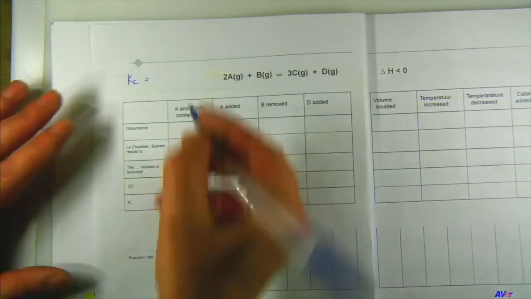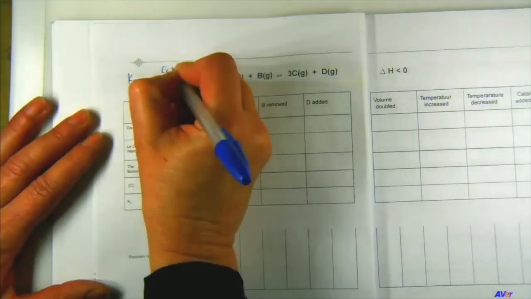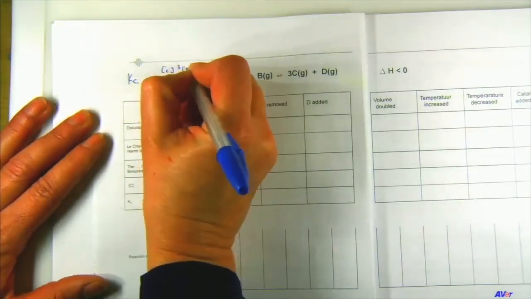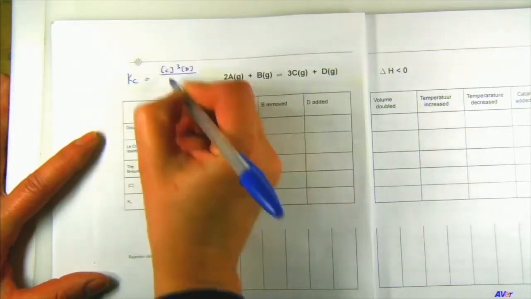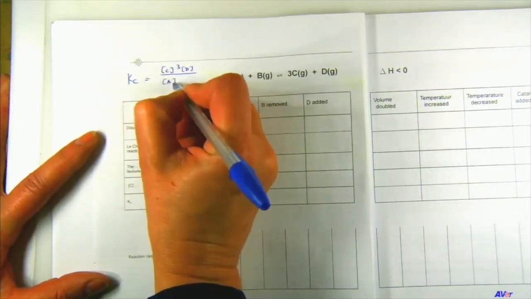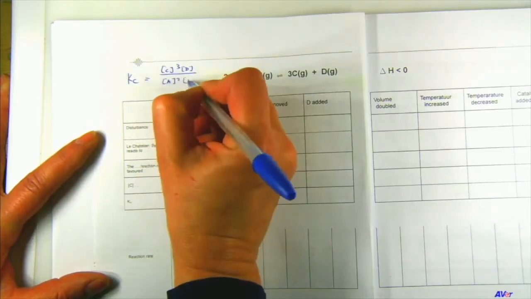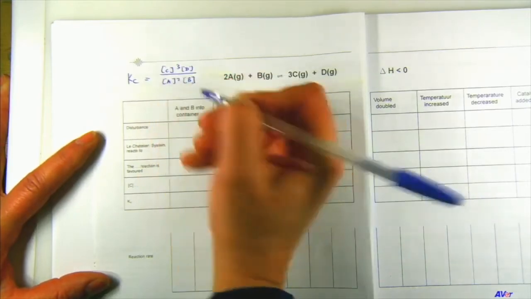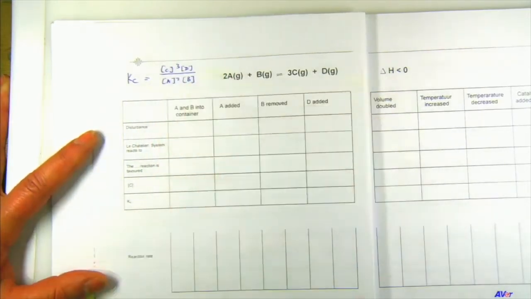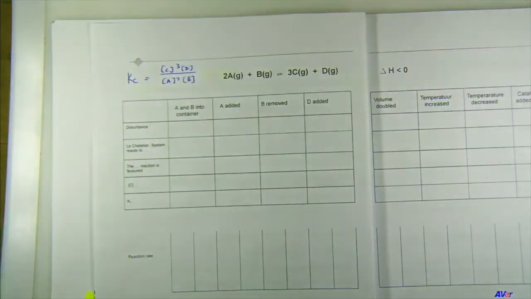So this should be old news, right? C to the third times D divided by A squared times B. Is there something that I must leave out? No. No solids, no pure liquids, we're fine.